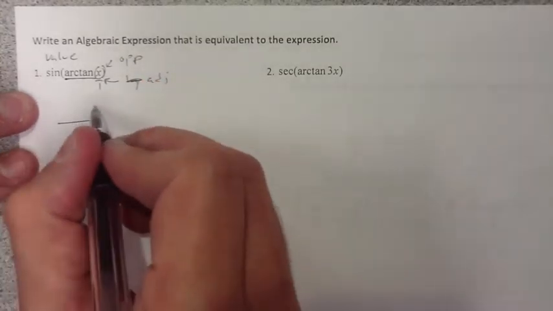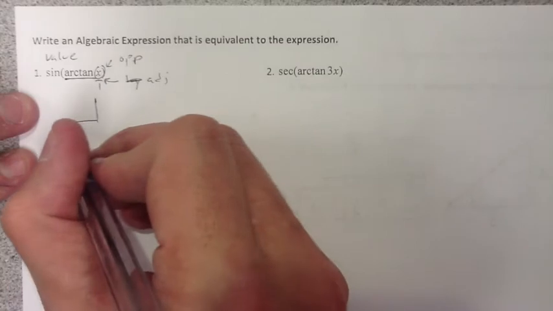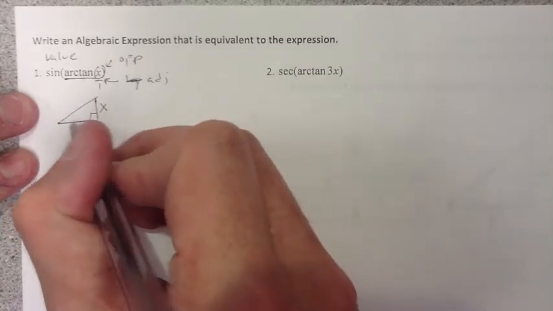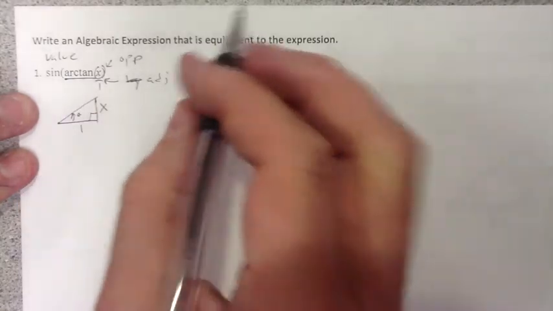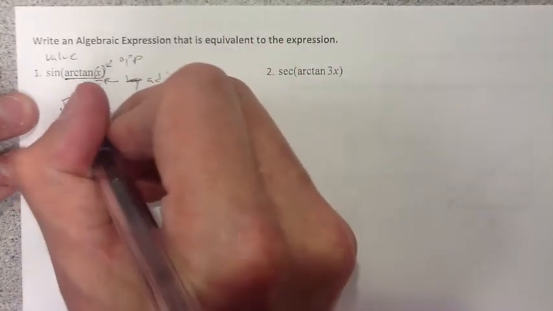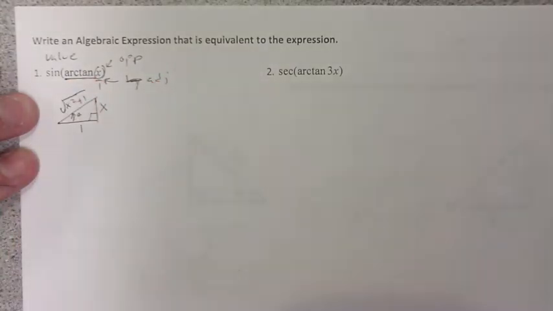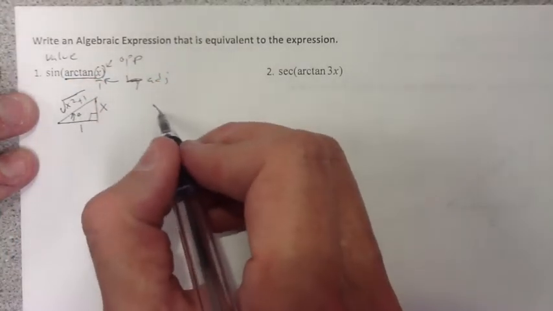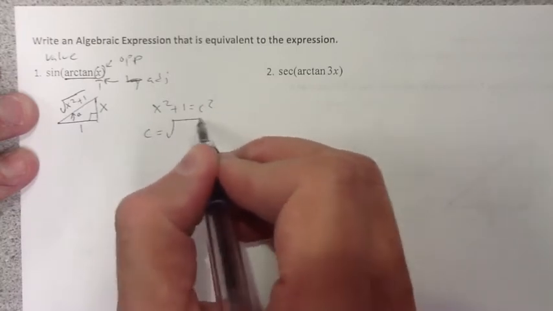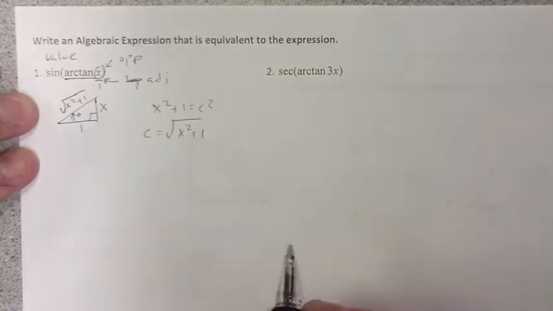So if I draw out my right triangle, just like we did yesterday, my opposite side is x, my adjacent is 1, there's theta, and by the Pythagorean theorem, the hypotenuse is going to be the square root of x squared plus 1. Remember, it's x squared plus 1 equals c squared. Oh, look, c is the square root of x squared plus 1.